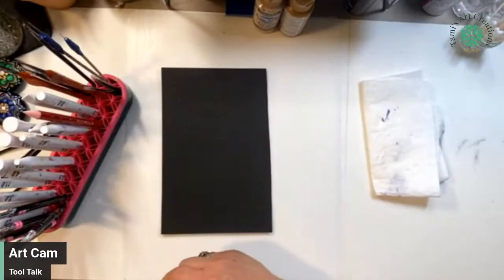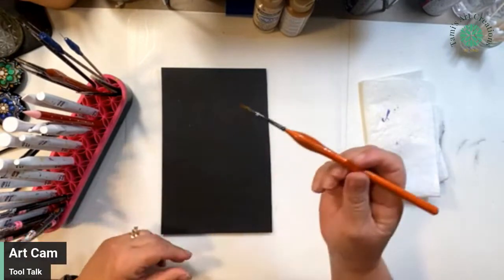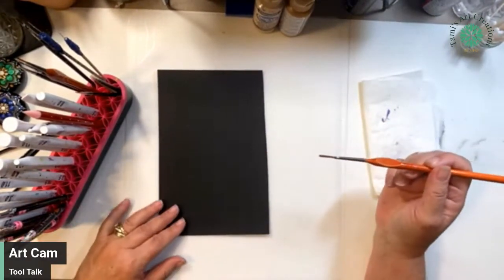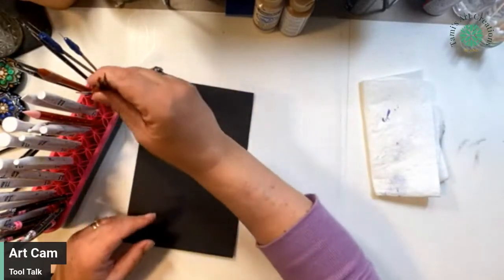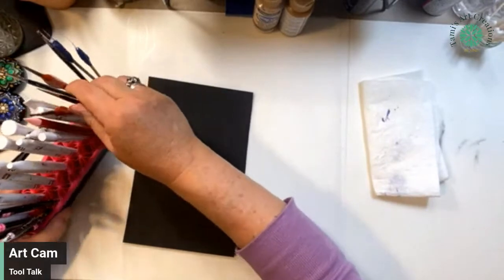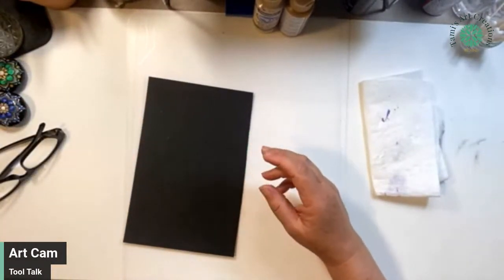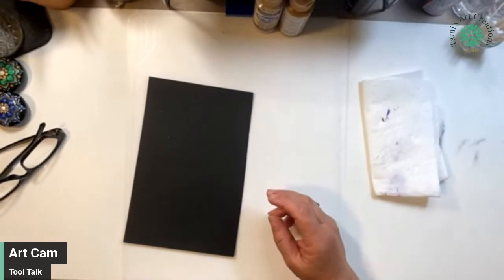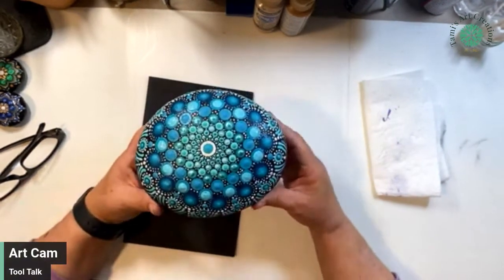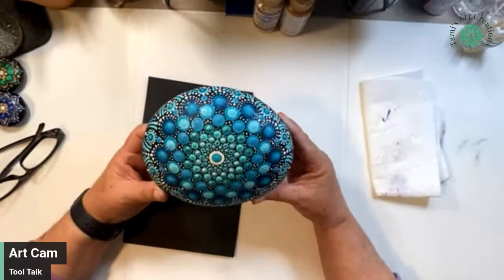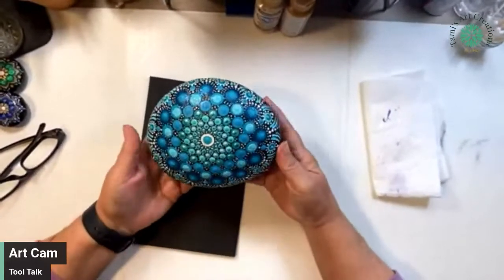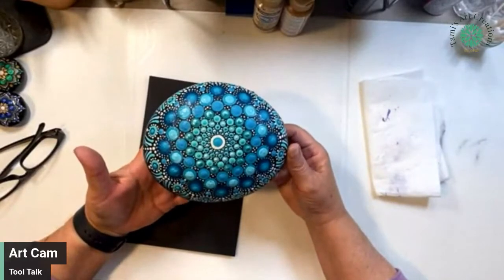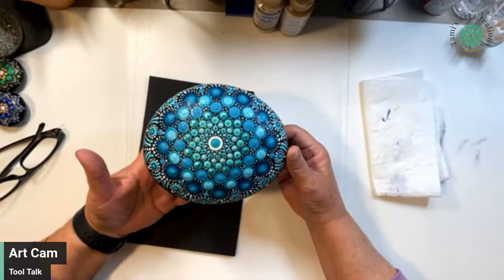And along with that, you can also use brushes. I use a variety, small and large. I use all kinds of brushes for my dot art. This was one of my first pieces, when I was first dotting, and I used the punch set for this one. This is a rock that I found somewhere. I don't know, it's heavy. I started with this. So the punch set works really, really well.